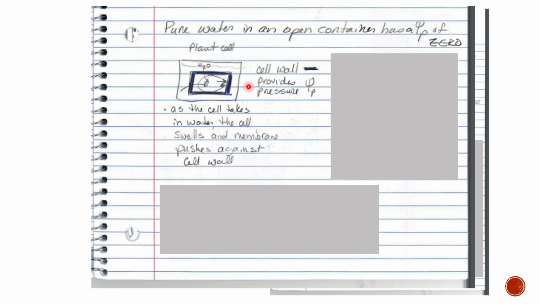So here is a beaker of water. Here is my plant cell, and my cell wall is this blue thick line that I have here. Inside I have the cell membrane. So I have a hypertonic solution inside the cell. It is a hypertonic condition. So water moves in, but it can only move in until that swells up and pushes against the cell wall. So this arrow is showing that cell membrane pushing against the cell wall.